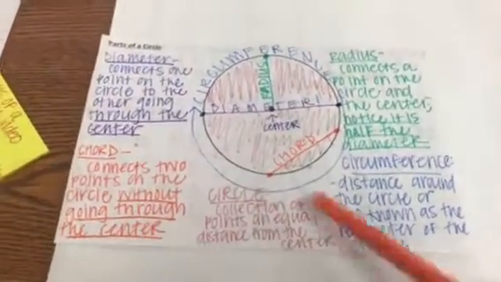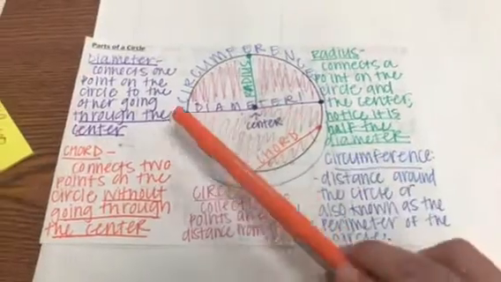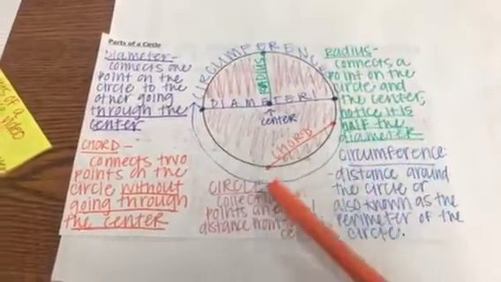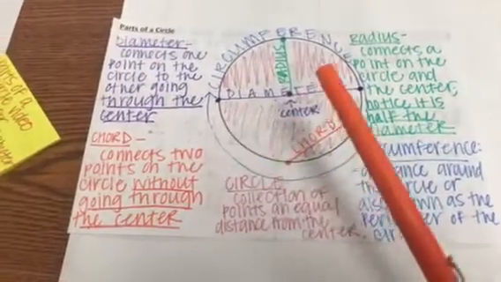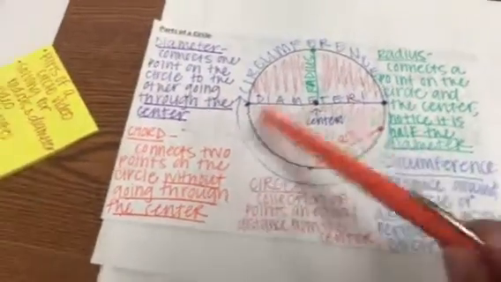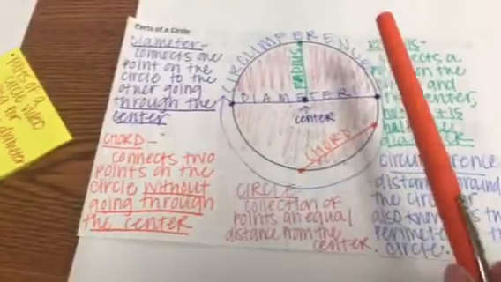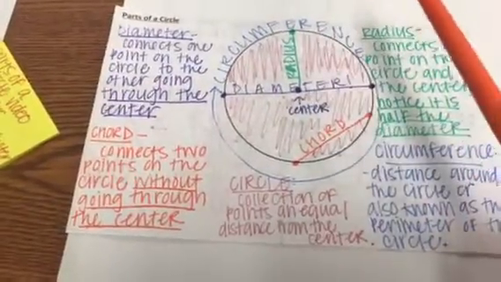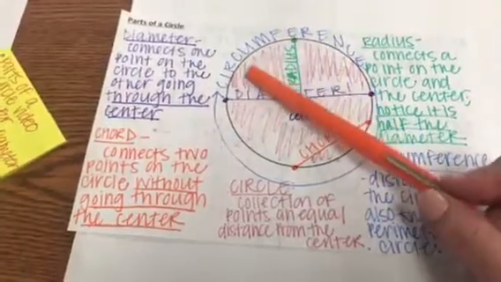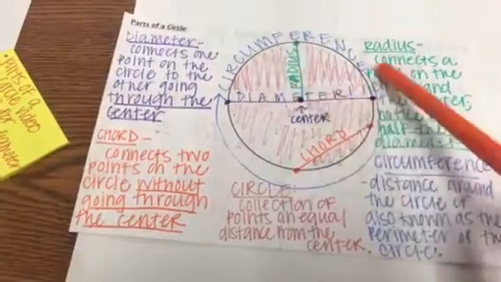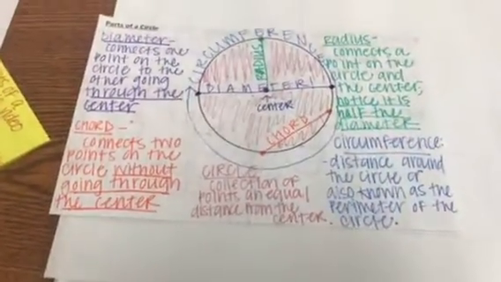And finally, we have the circumference. The circumference is the distance around the circle, so it is that outer edge. If this were a quadrilateral, if we were finding the distance around the quadrilateral, we would call it perimeter. But this time, since it is a circle, we have the "cir" in it, meaning the distance around the circle, or the perimeter of the circle.